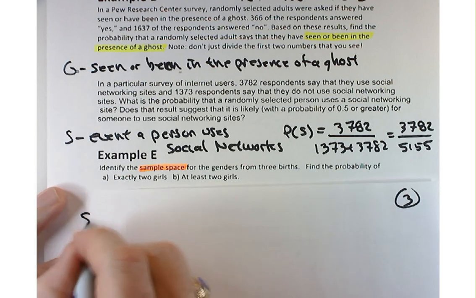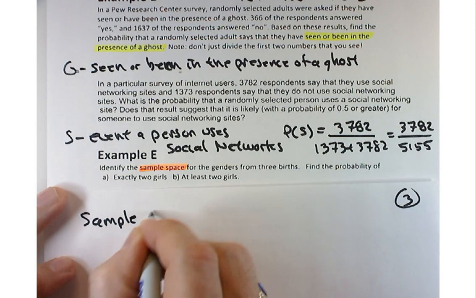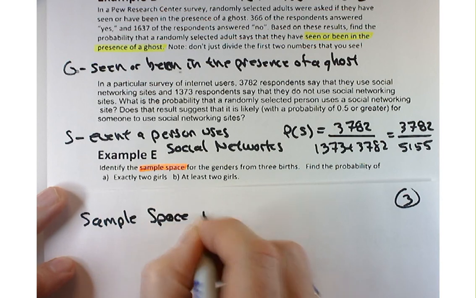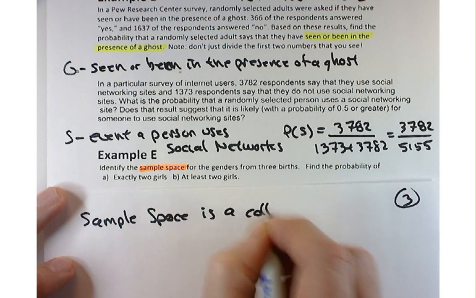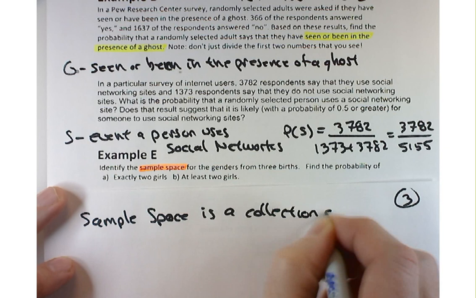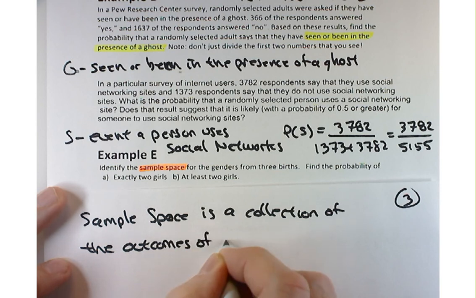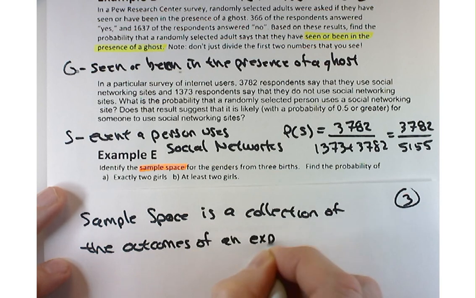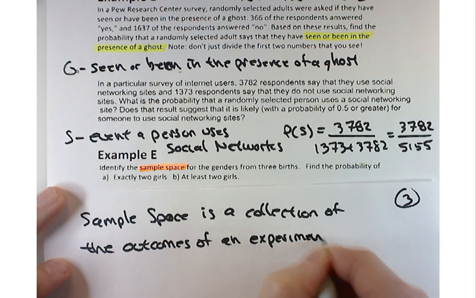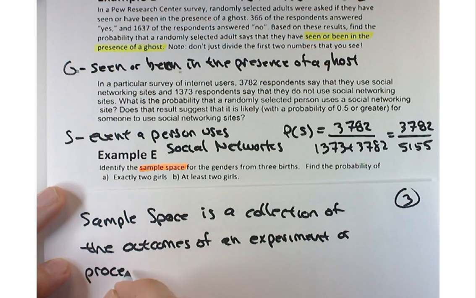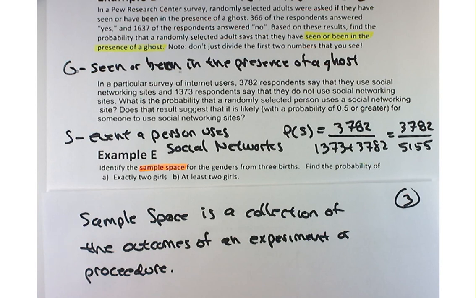So sample space is a collection of the outcomes of an experiment or procedure. So it's everything that can happen when you do your experiment.